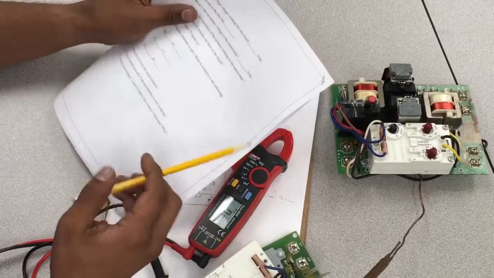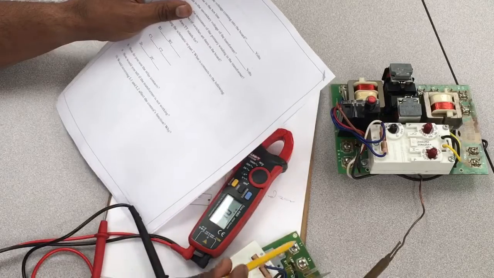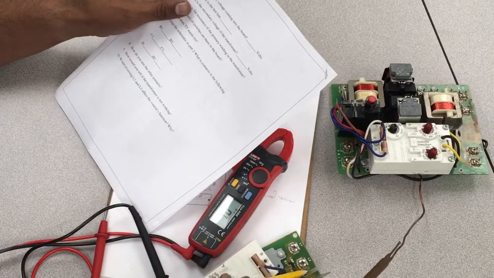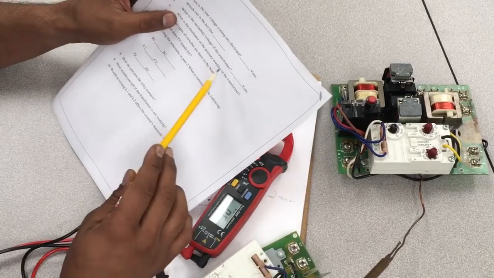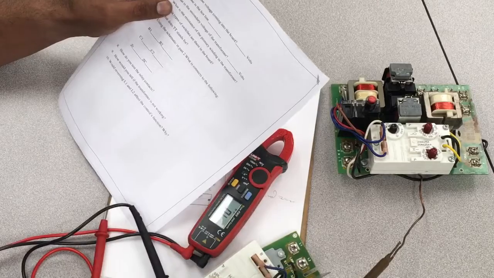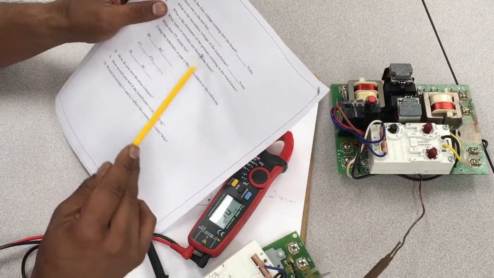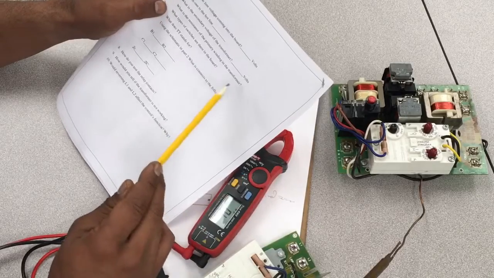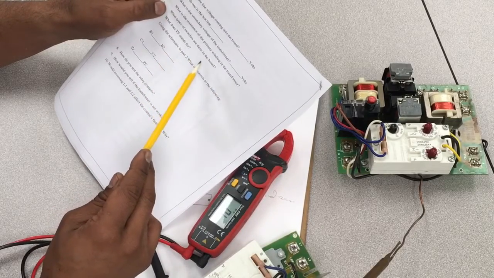So what is the line voltage coming into the board? We know line voltage is 110. Hot is L1, neutral is L2. What is the secondary voltage of the transformer? Secondary is what's coming out, and here we got 24 coming out. What is the resistance of the primary winding in the transformer? We got 100 ohms.